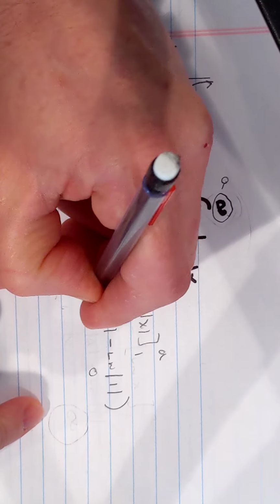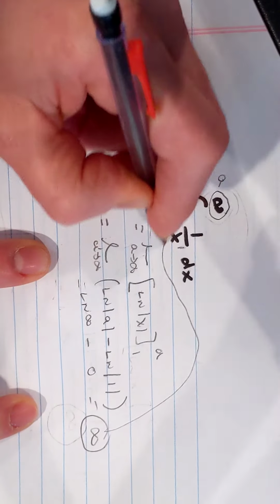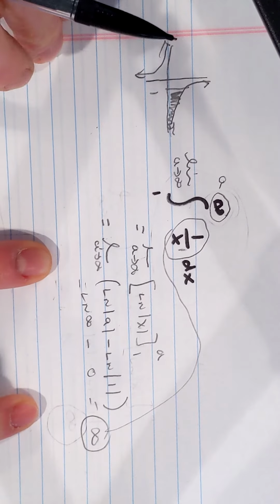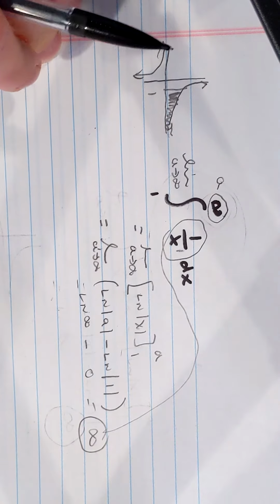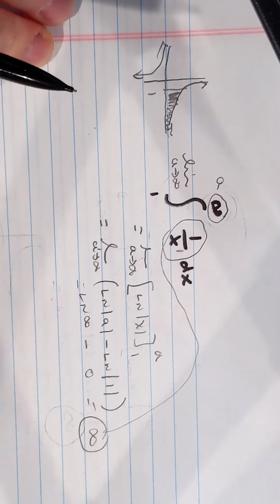And this is ln infinity, which is infinity, which basically implies that this function's integral, the area under its curve, is unbounded, so it's divergent.